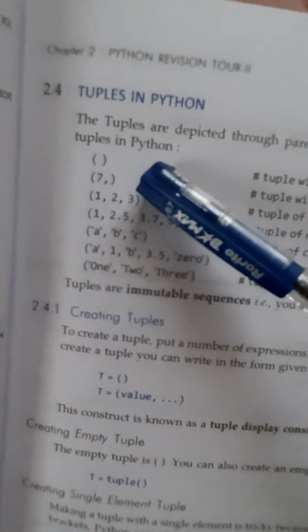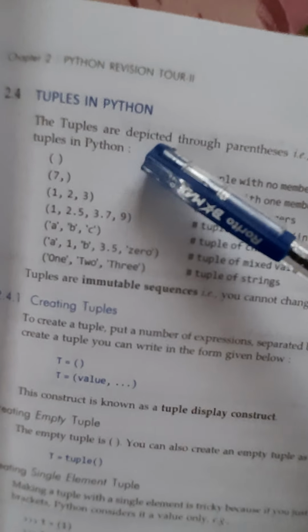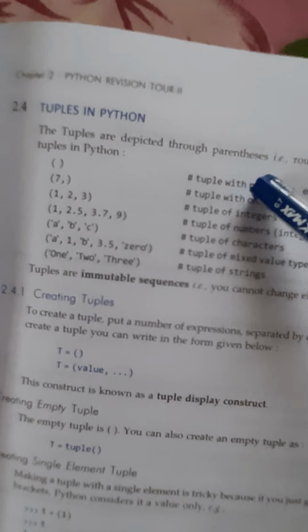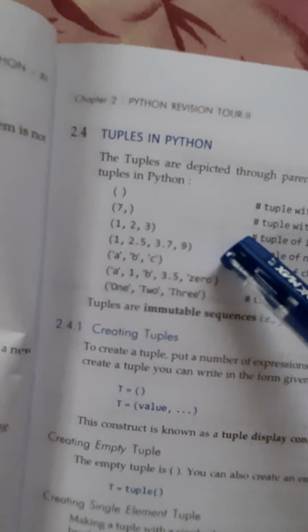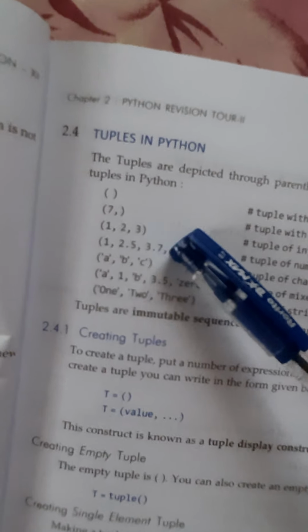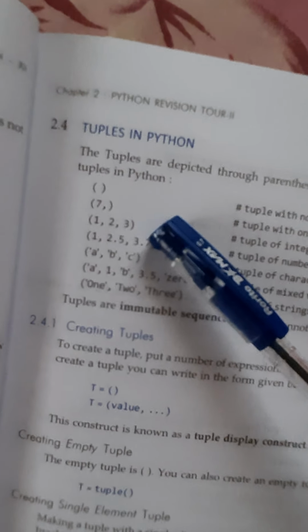Tuples in Python. Tuples are depicted through parentheses. This is the major difference between defining a list and a tuple, that is round brackets. Many examples are given. An empty tuple, a tuple with one member, and a tuple of integers. This is a tuple of numbers.